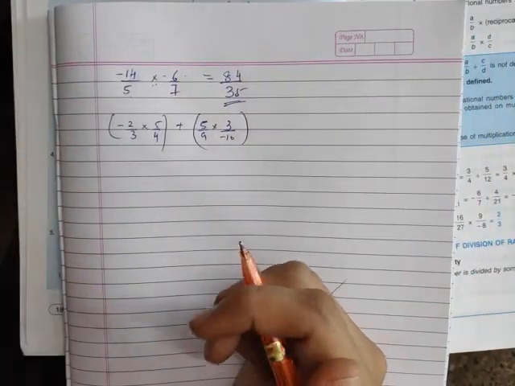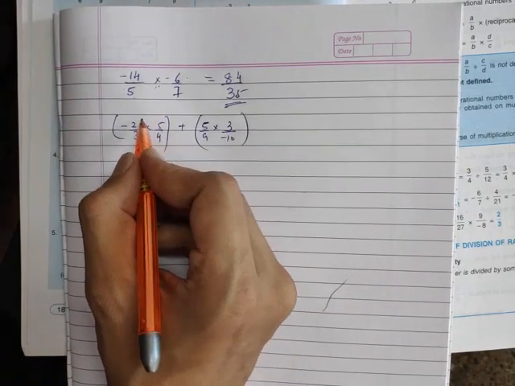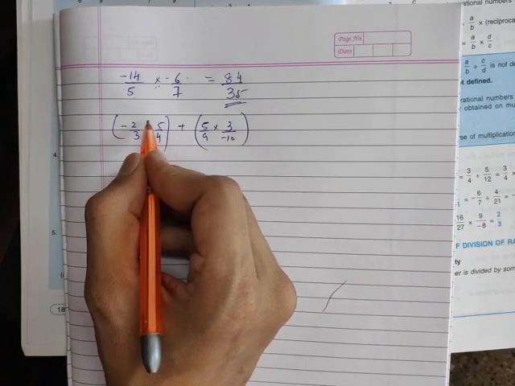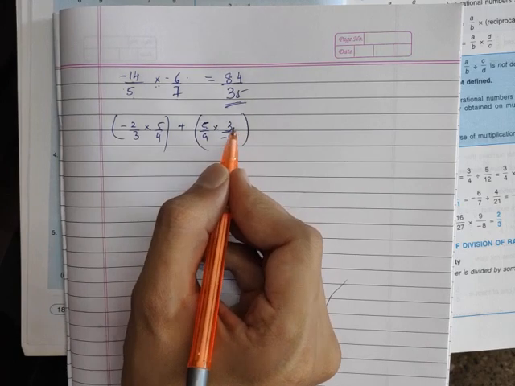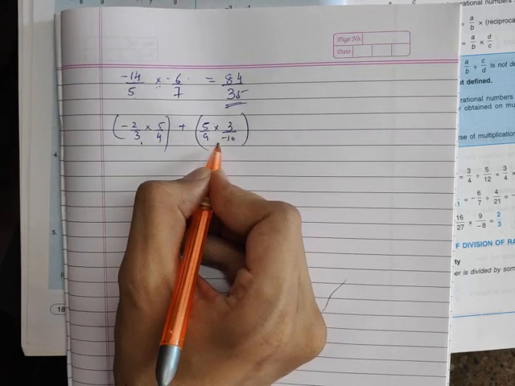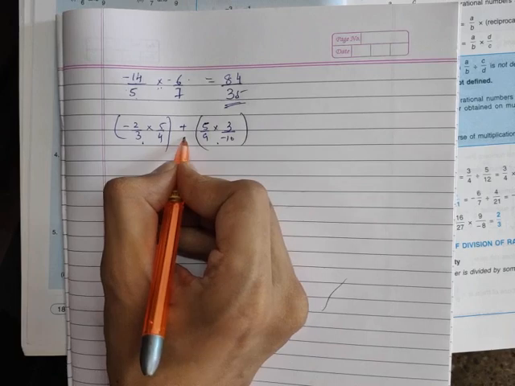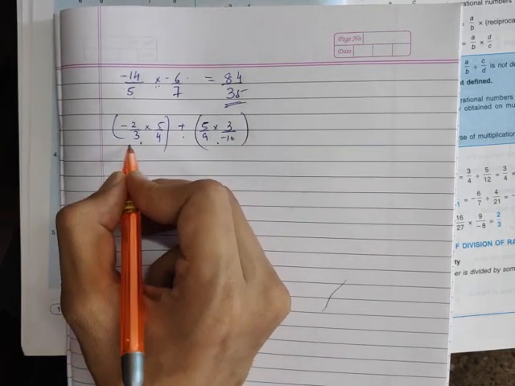Alright, let's begin. Solve one bracket first. Then solve this bracket. The answers of this bracket and this bracket will be added at last. Let's begin with the first step.